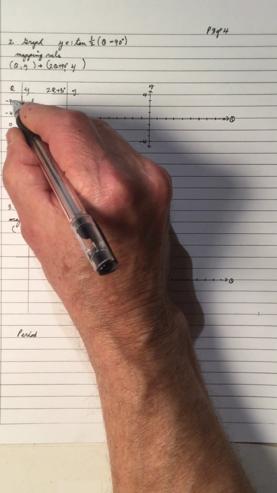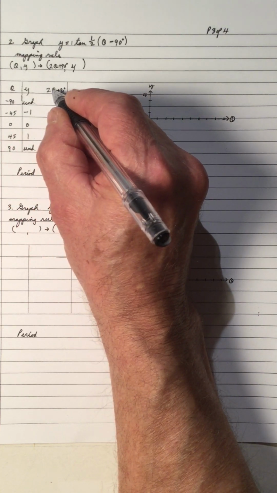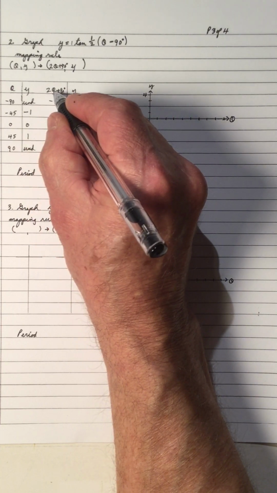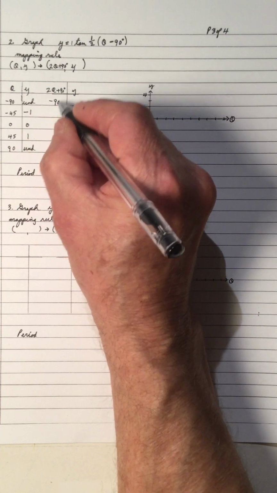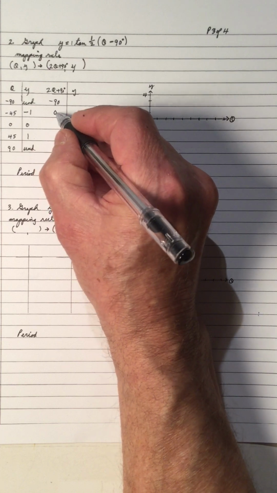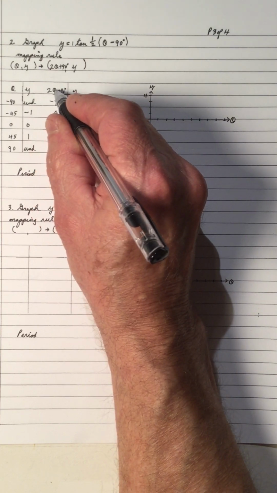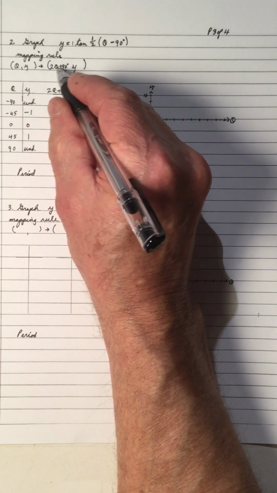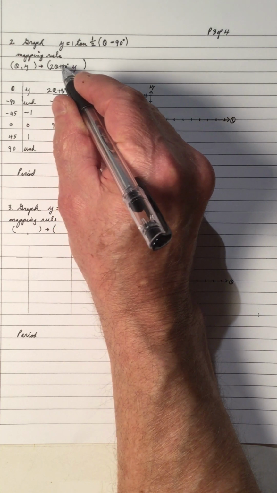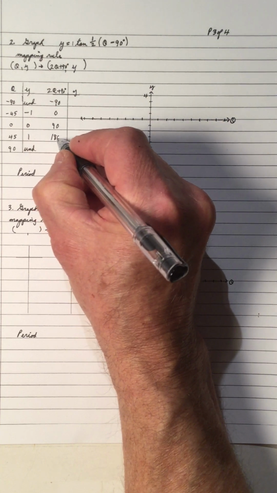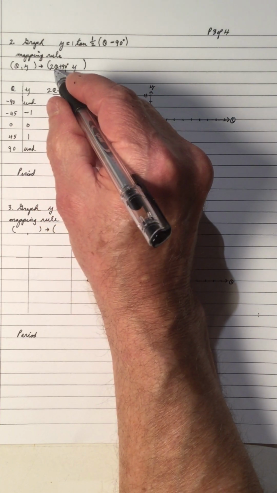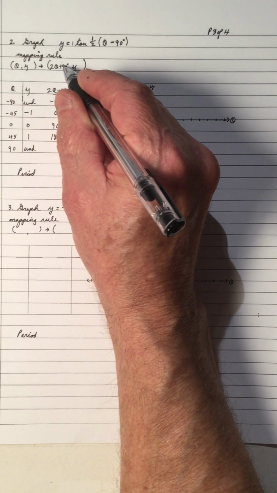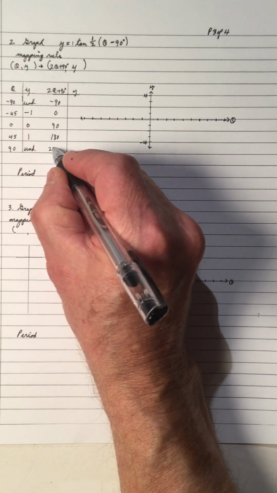And so take the negative 90, plug in here, we get negative 180 plus 90 is negative 90. Plug a negative 45 in, you get negative 90 plus 90 is 0. Plug in 0, 2 times 0 is 0, you get a 90. Plug in 45, 2 times 45 is 90 plus 90 is 180. And plug in 90, you get 2 times 90, 180, plus 90 is 270.